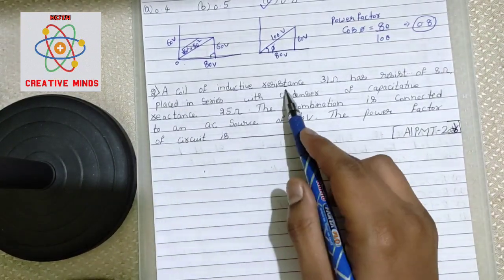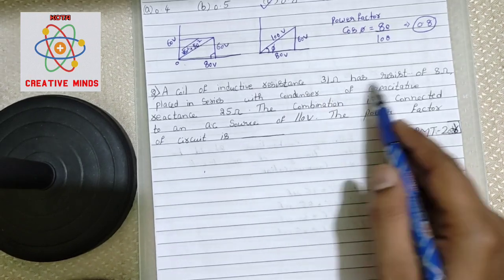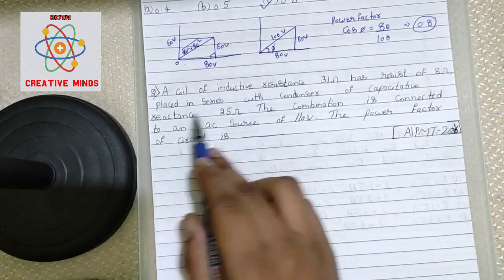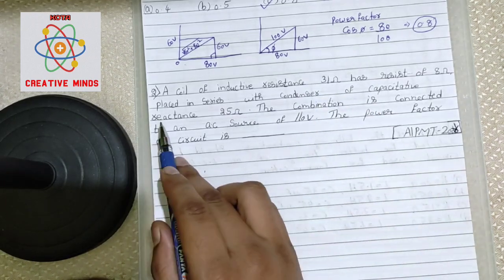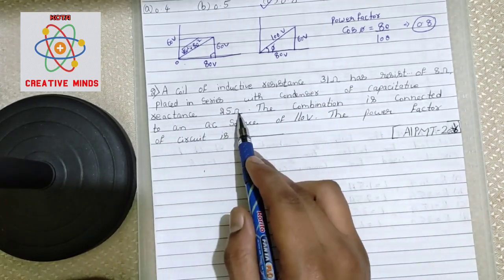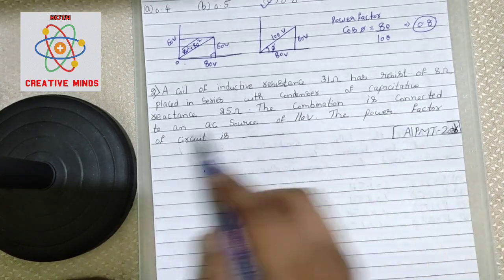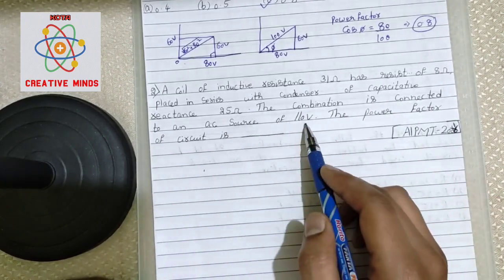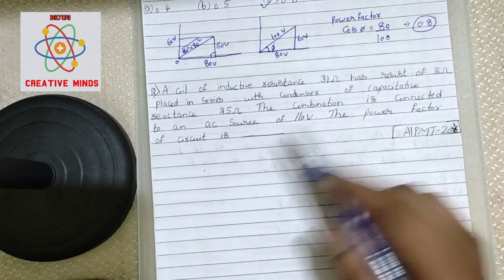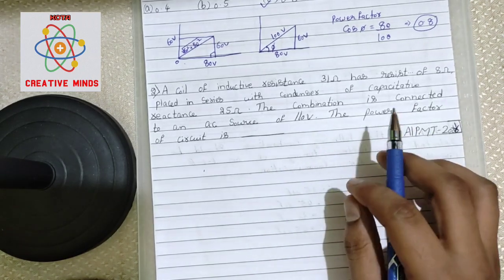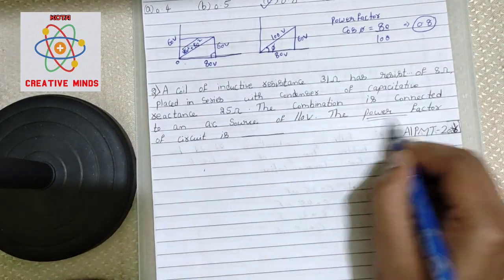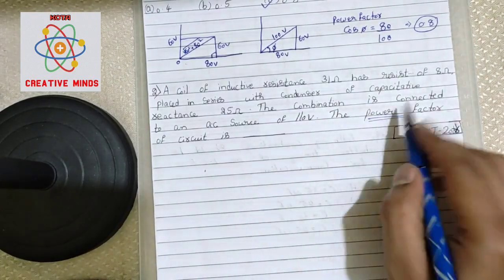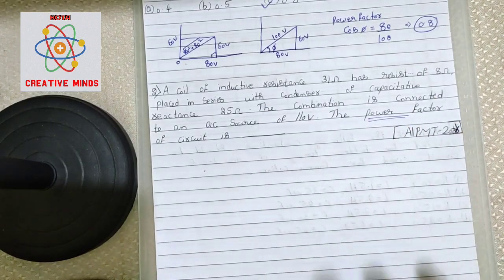Now, a coil of inductive reactance 31 ohm and a resistance of 8 ohm is placed in series with a condenser of capacitive reactance 25 ohm. The combination is connected to an AC source of 110 volt. Find the power factor of the circuit. See, again you have to calculate power factor. Especially in alternating current, the problems related to power factor are very important.